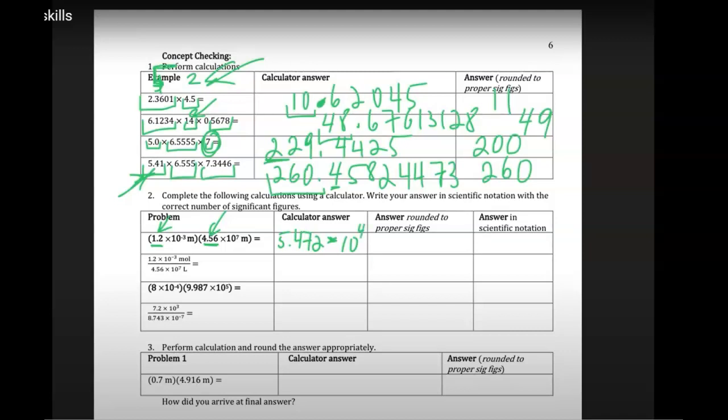So the answer rounded to proper significant figures, since this one has only 2, I can have only 2 significant figures. So it's going to be 5.5 by 10 to the 4th. This is 5 because the first number I dropped was 7, so I have to round up. And that's my answer in scientific notation, right? So that's how it's going to look like.